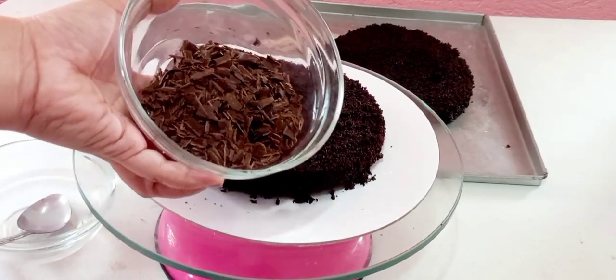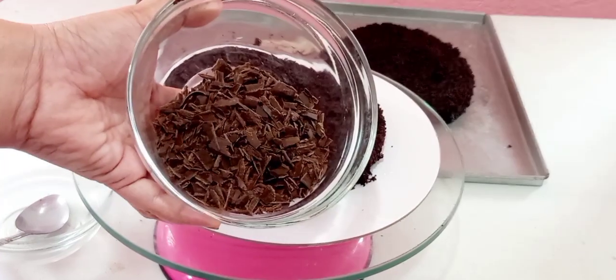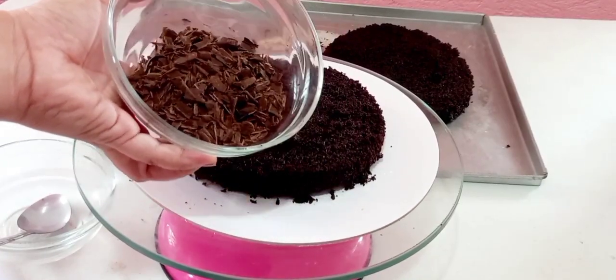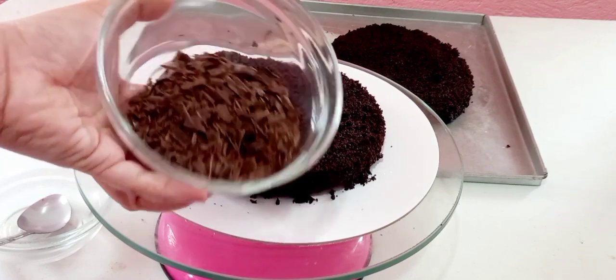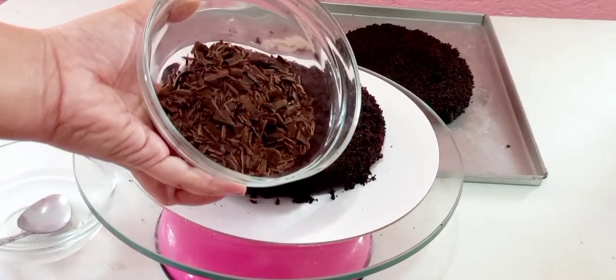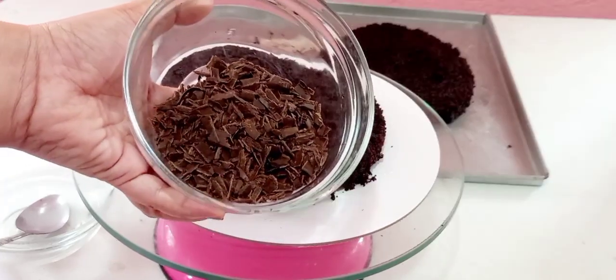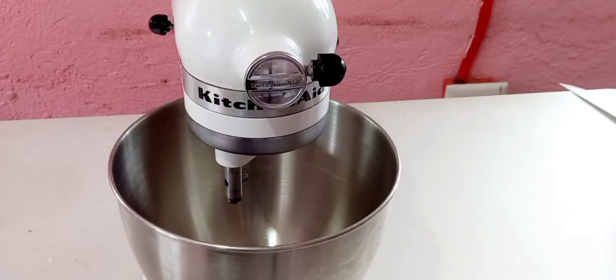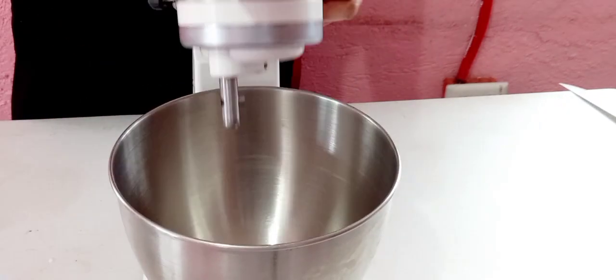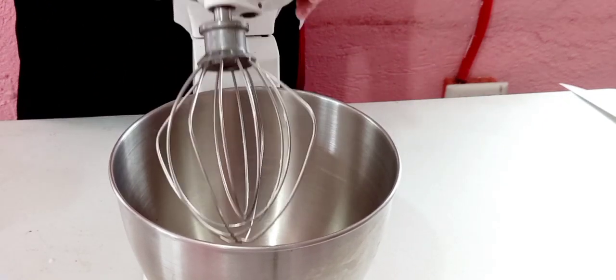Grate or chop your chocolate and add 4 tablespoons of cream or the remaining of your full cream milk that you have used for your cake, and place it in a microwave for 10 seconds. After 10 seconds, stir it, and if it's not yet completely melted, extend for another 10 seconds until completely melted. Now, whip your whipping cream.